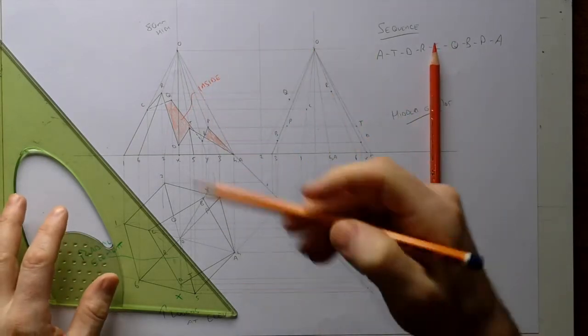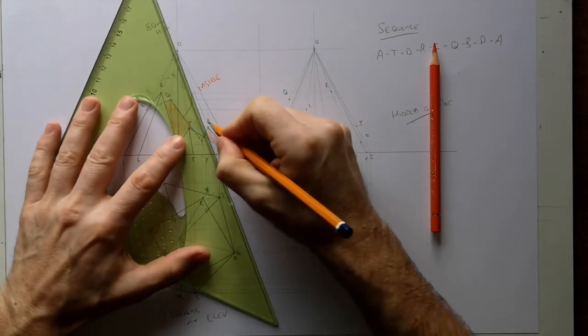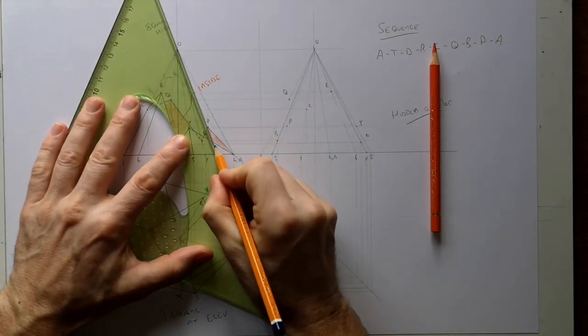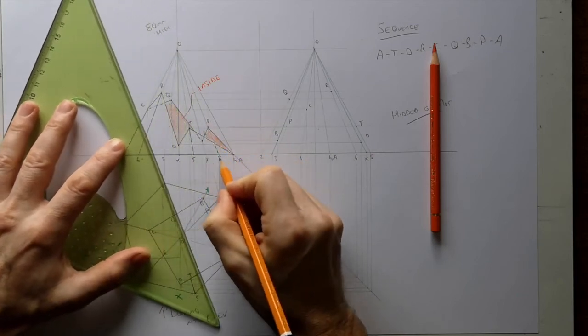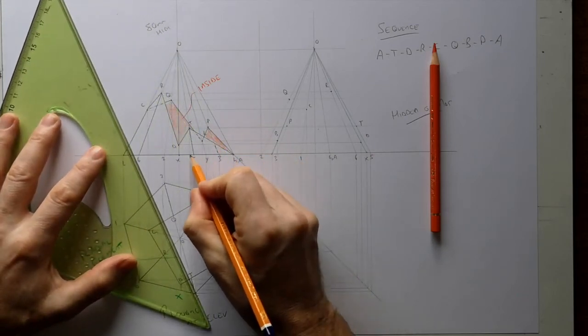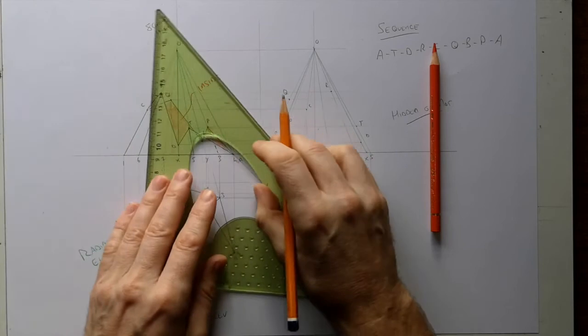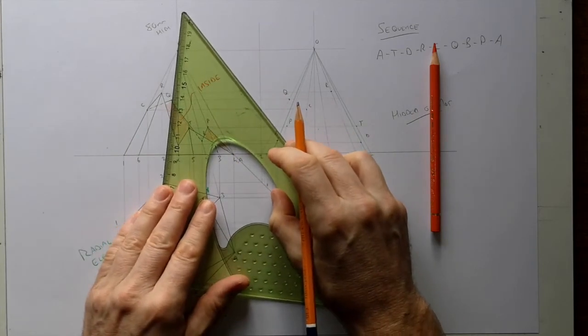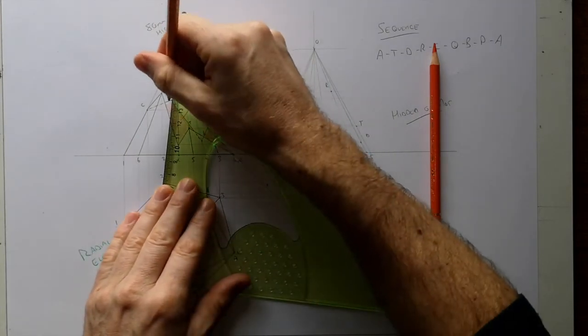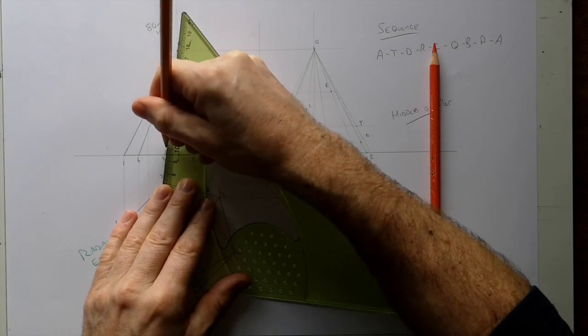Okay, I have a few more hidden lines to finish up any of these ones, so down to the numbers at the bottom. So P to 3 is a hidden edge. 4 sorted, 3 sorted, 5 we can see, 2 is the one that's missing. Okay, so there we go, and that is going to go along like that.